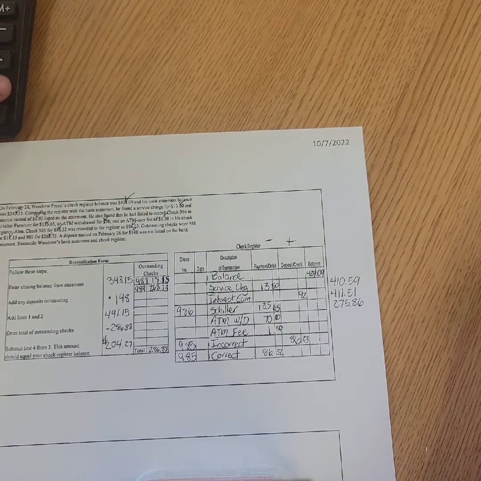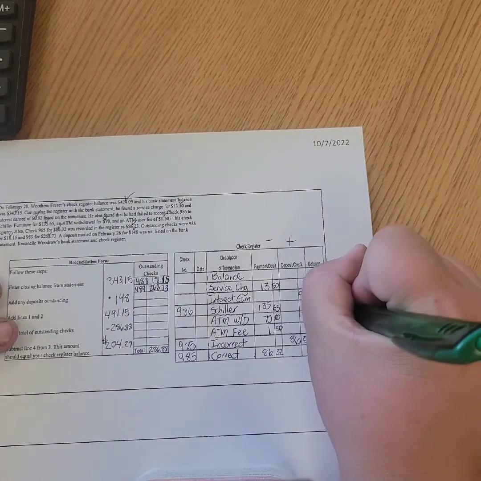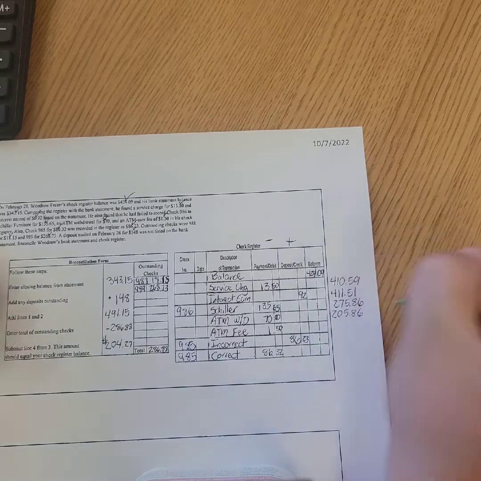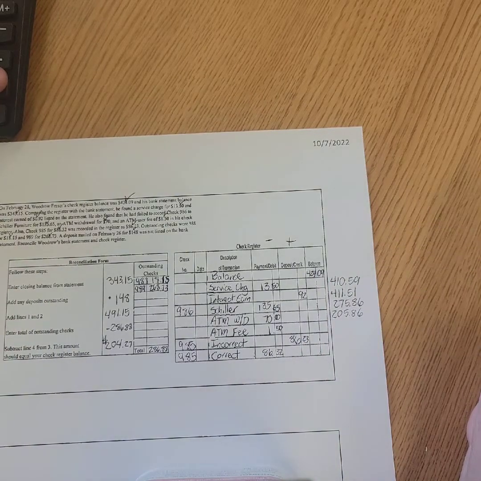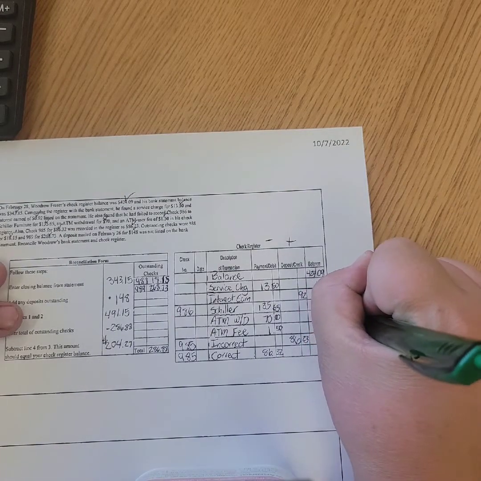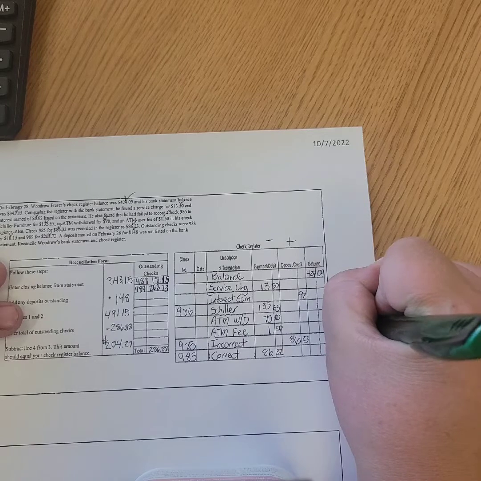Then an ATM withdrawal minus $70 is now $205.86. An ATM fee of $1.50, $204.36.